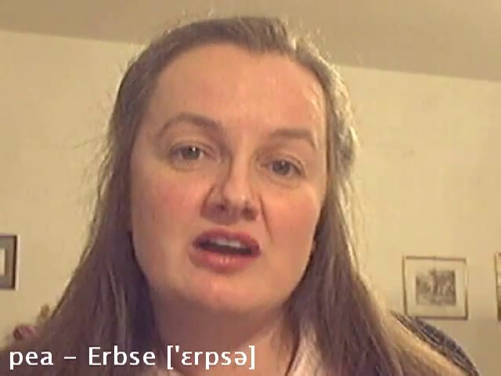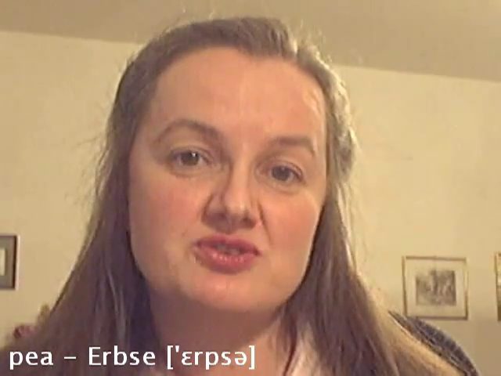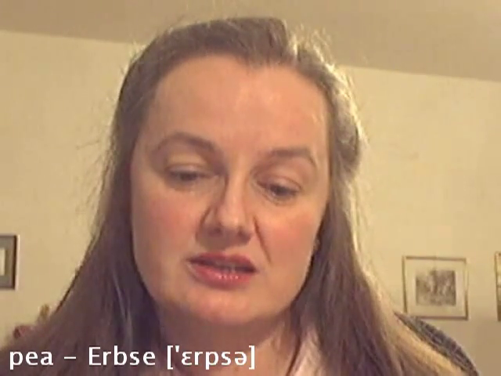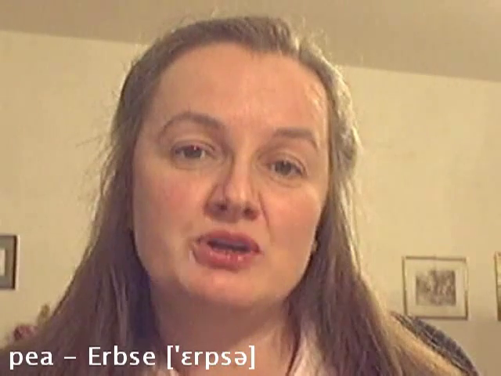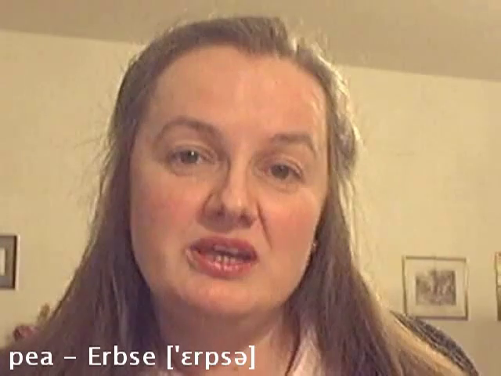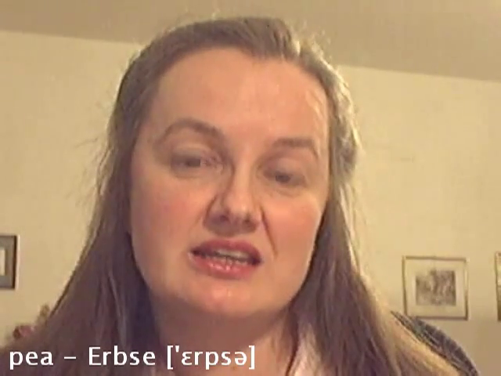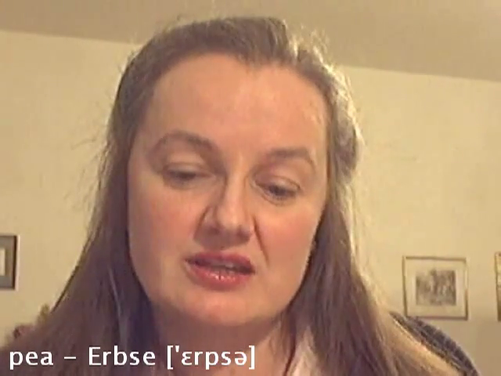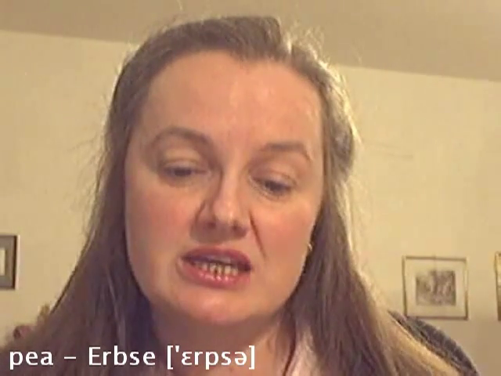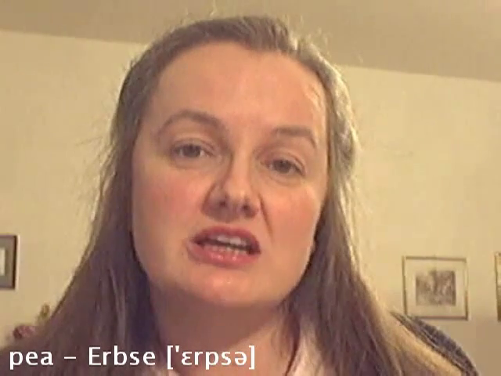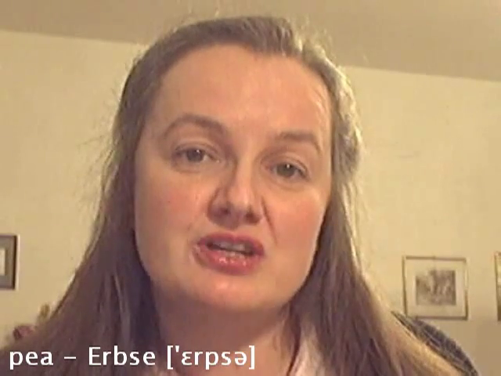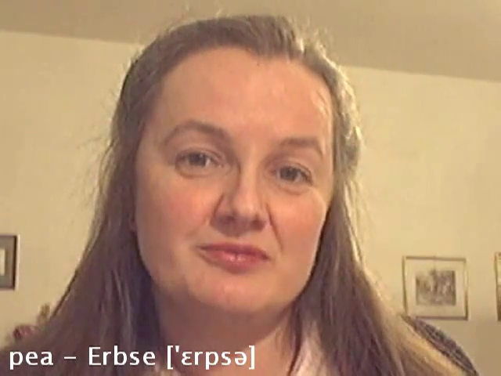It is pronounced like a reduced or central R sound, Erbse, and you see that the B is pronounced like a P because the B is followed by an S, and it's a sharp S, of course, and at the end we have the schwa sound again, the E turned upside down in the phonetic script, and the stress is on the first syllable, Erbse.